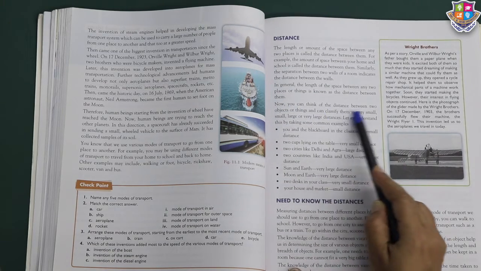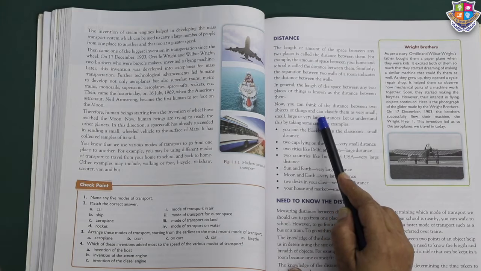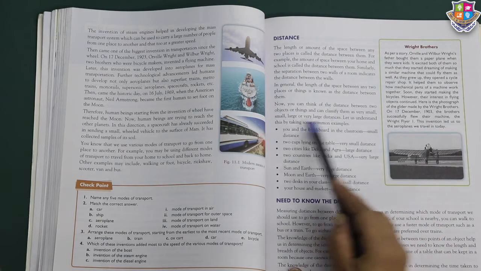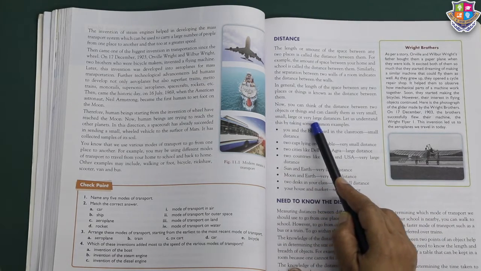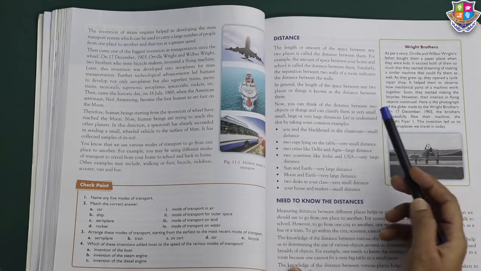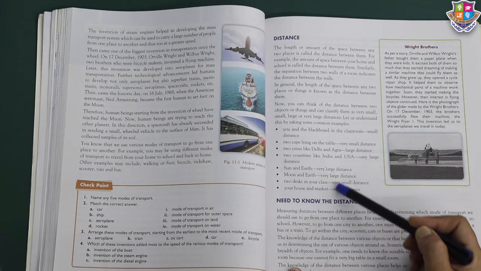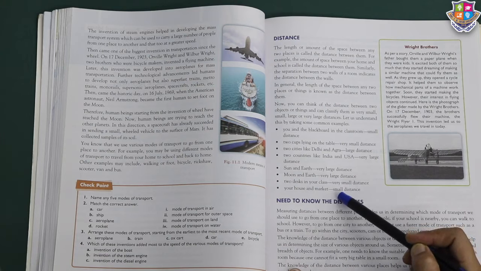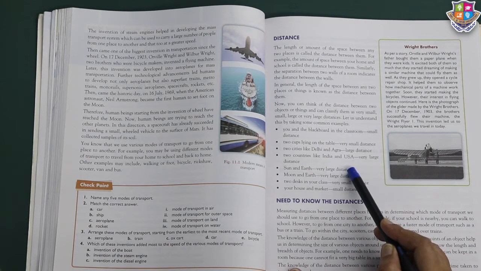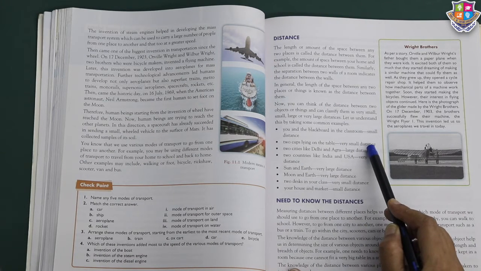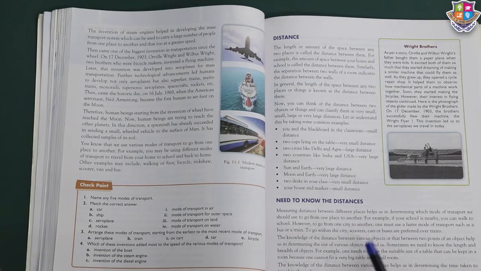Now, you can think of the distance between two objects or things and can classify them as very small, large, very large distances. So, how you can do that? So, these are some of the examples written over here, distance between the very large distances and the very small distances. Now, need to know the distances, exactly what it is.